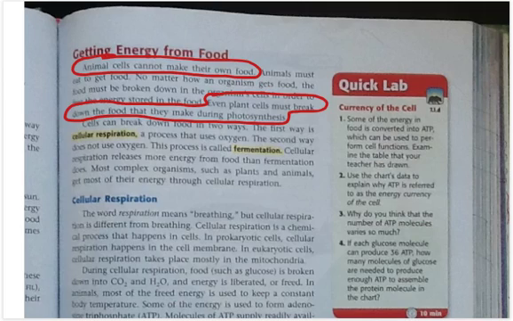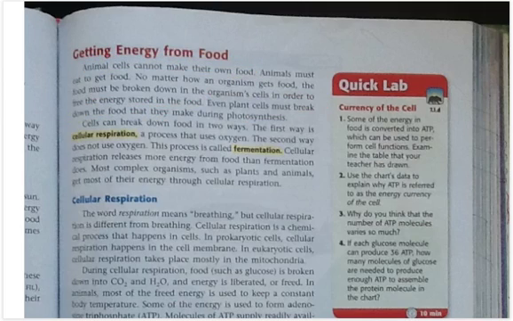Okay? So cells can break down food in two ways. The first way is cellular respiration, a process that uses oxygen. The second way does not use oxygen. This process is called fermentation. We'll talk about that in a little bit. Cellular respiration releases more energy from food than fermentation does. So most complex organisms, such as plants and animals, get most of their energy through cellular respiration.